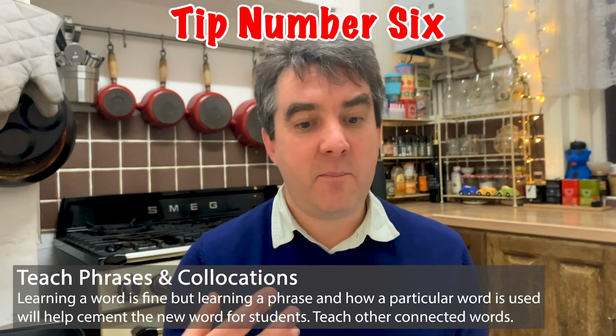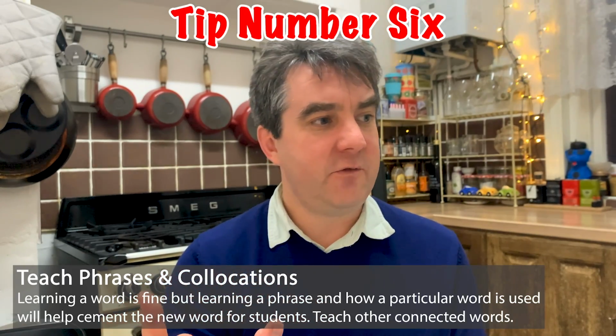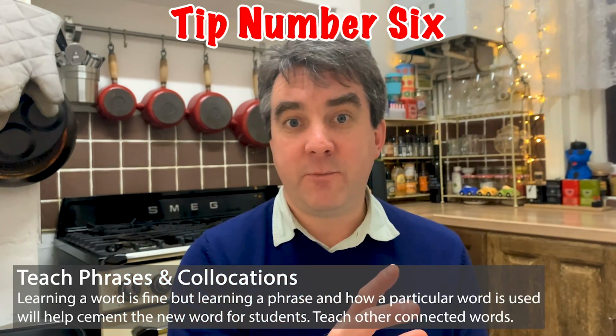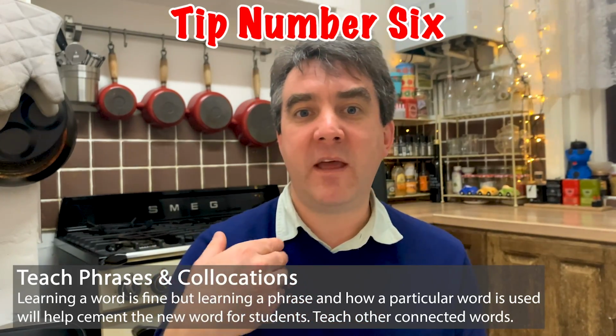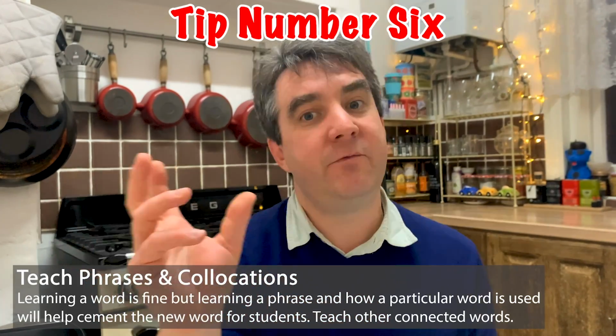These phrases are more effective for learners to remember what verbs go with what nouns, and they'll sound a lot more appropriate when they're communicating in English using these verbs and nouns together. So those are my 6 tips with regards to teaching vocabulary effectively in the classroom. Which one do you think is the most important, and what do you think is the least important?